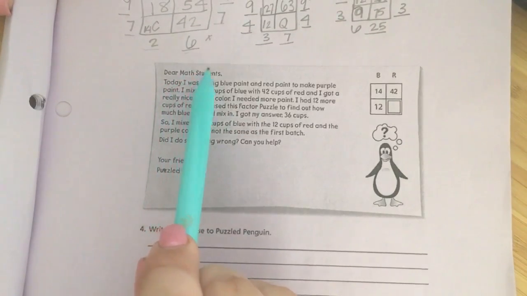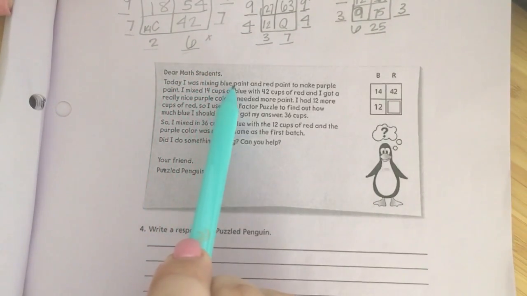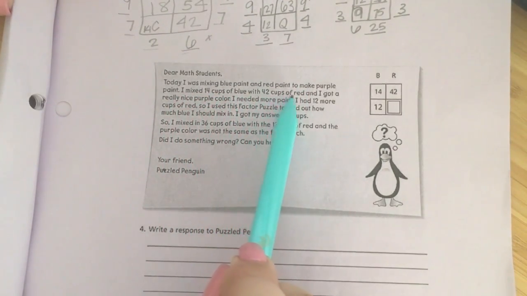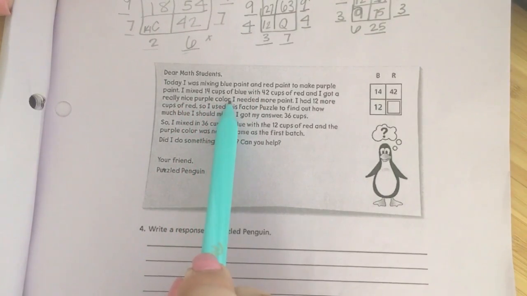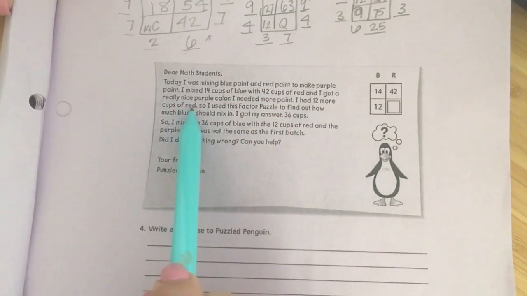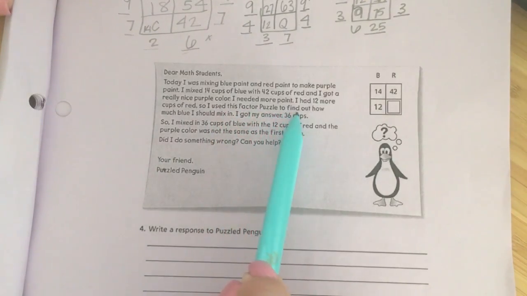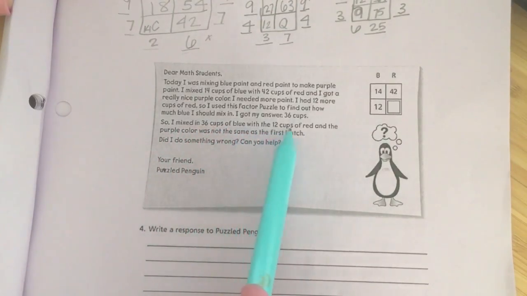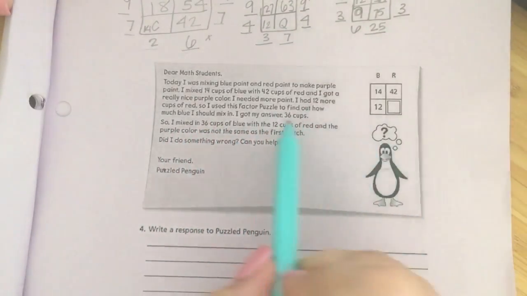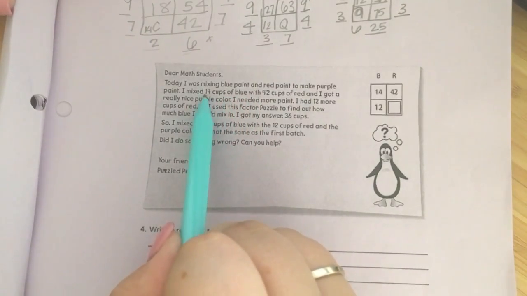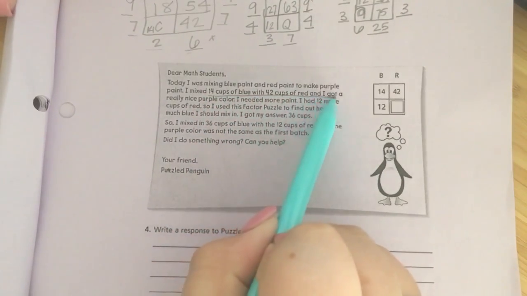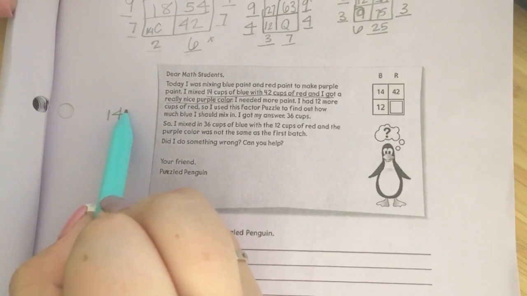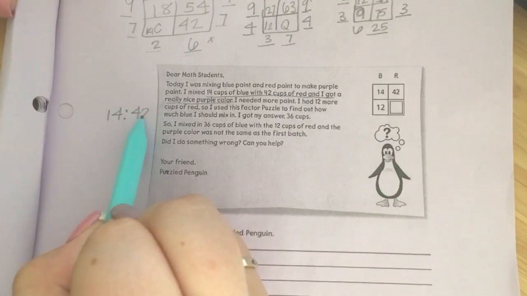Here's the Puzzled Penguin. Dear math students, that's me. Okay. Today I was mixing blue paint and red paint to make purple paint. I mixed 14 cups of blue with 42 cups of red and got a really nice purple color. I need more paint. I had 12 more cups of red. So I used this factor puzzle to find out how much blue I should mix in. I got my answer, 36 cups. So I mixed in 36 cups of blue with the 12 cups of red and got a purple color that was not the same as the first batch. Oof. So did I do something wrong? Can you help? Well, of course we can help, Puzzled Penguin.